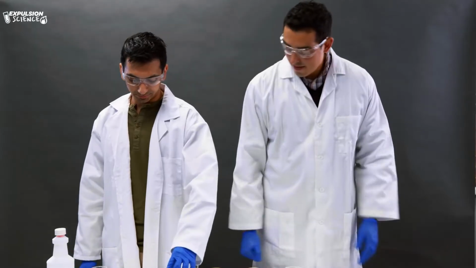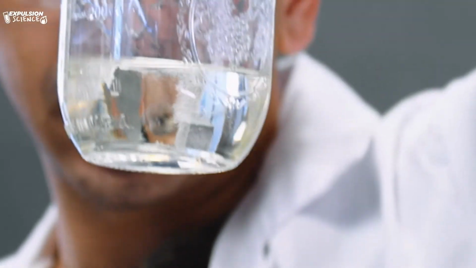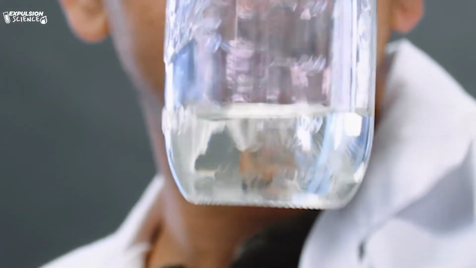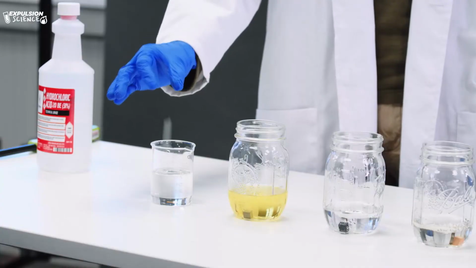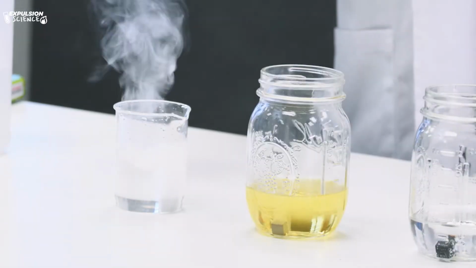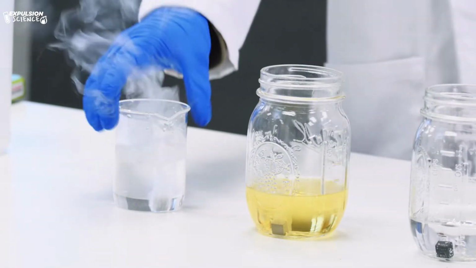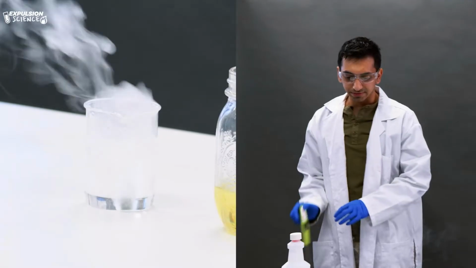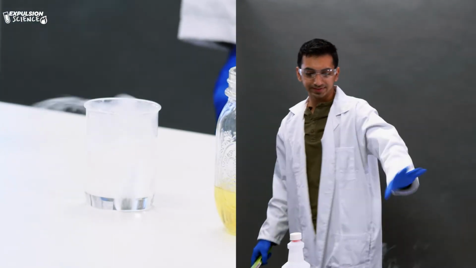Our iron seems to be really reacting. Look how much iron is reacting. There we go. This could be zinc chloride gas, or it could be hydrogen gas, or it could be water vapor. Definitely don't want to light this if it's that reactive.